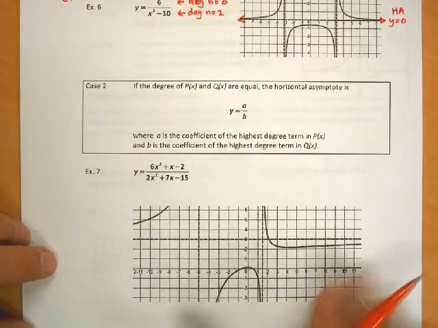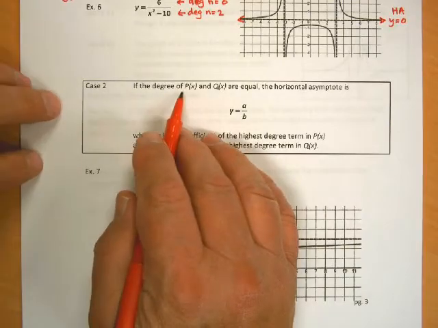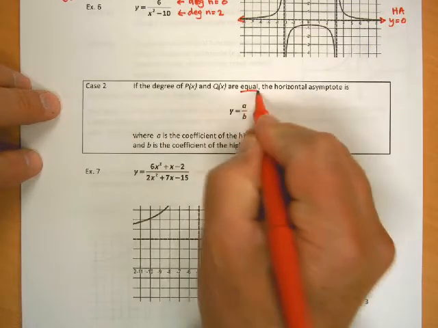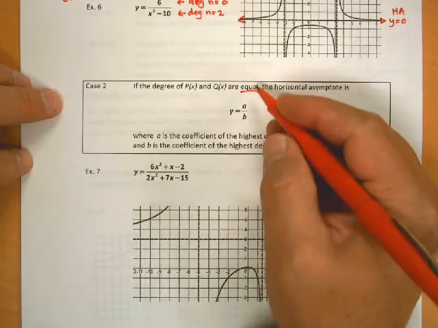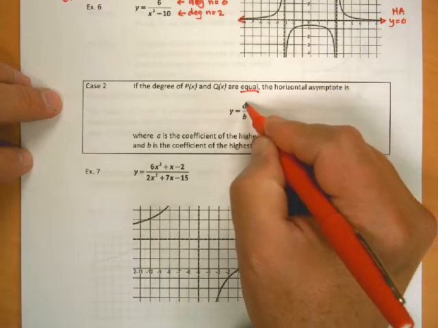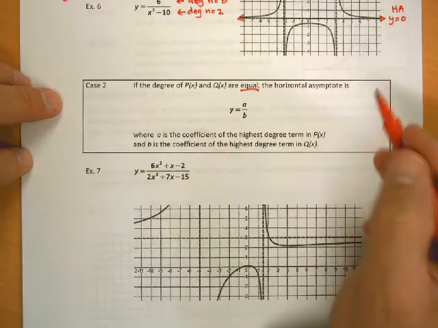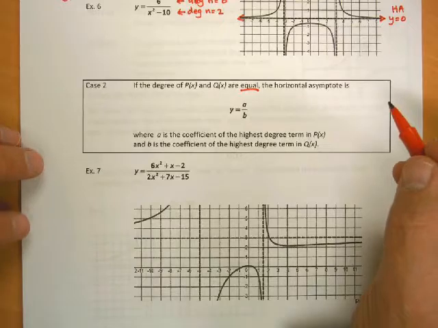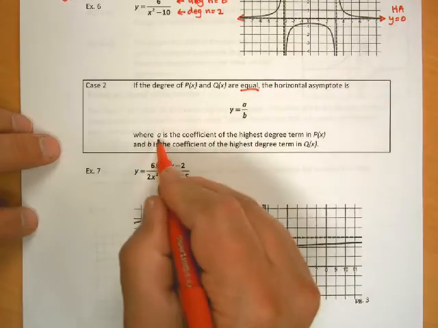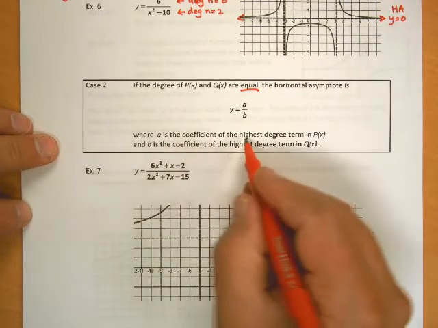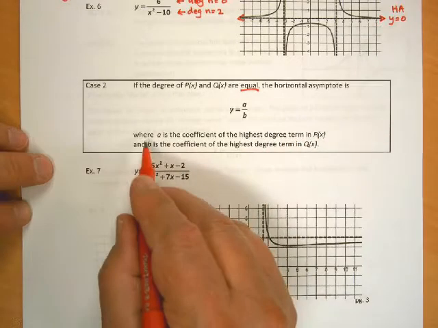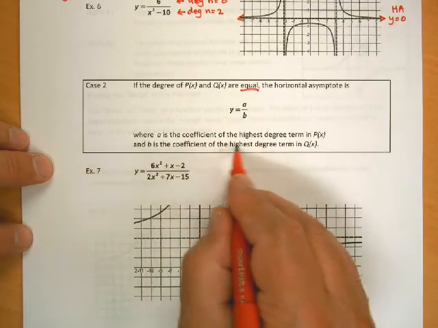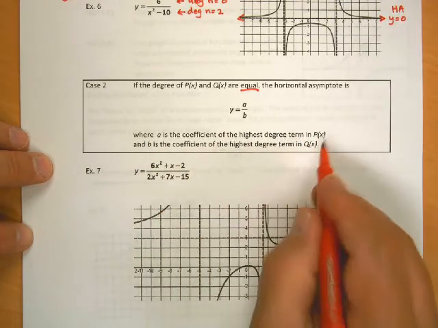Okay, case number 2 is when the degree of p and q are equal. Then the horizontal asymptote is a fraction. It's a over b. It may not end up being a fraction, but it starts out that way. Where the a is the coefficient of the highest degree term in p of x, and the b is the coefficient of the highest degree term in the bottom, q of x.